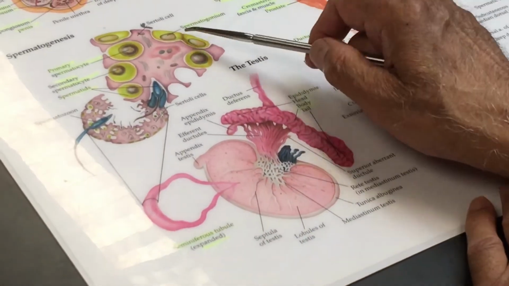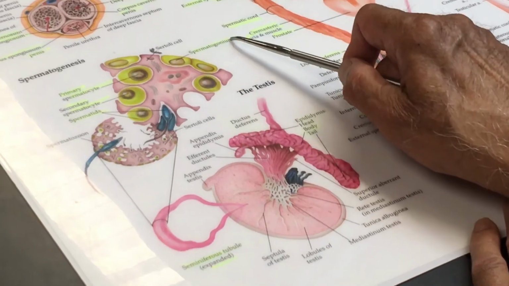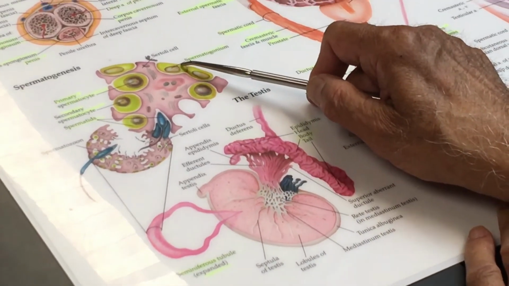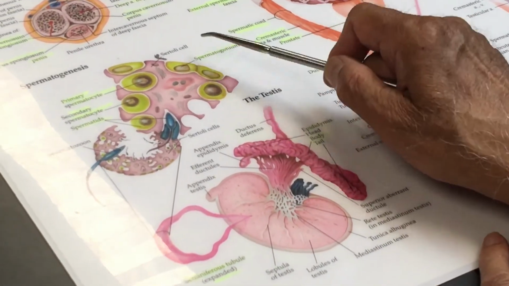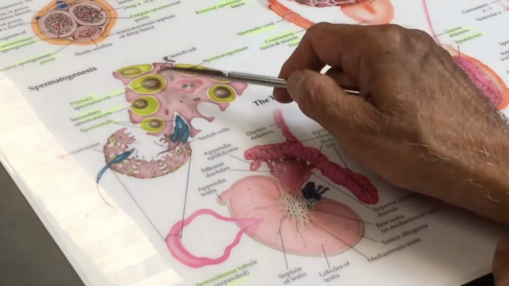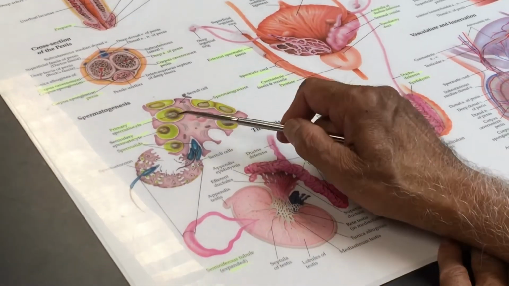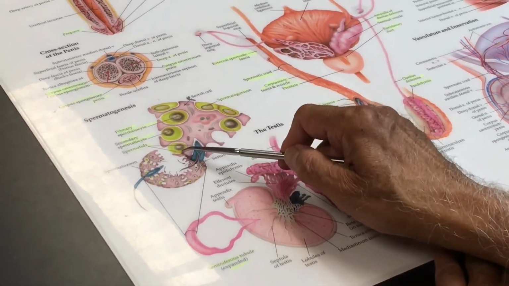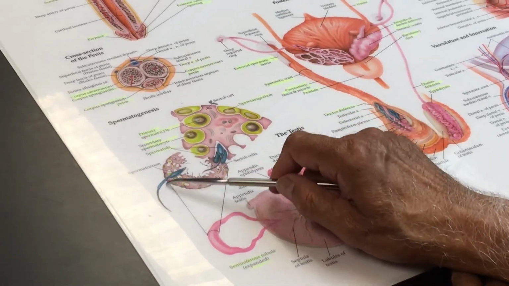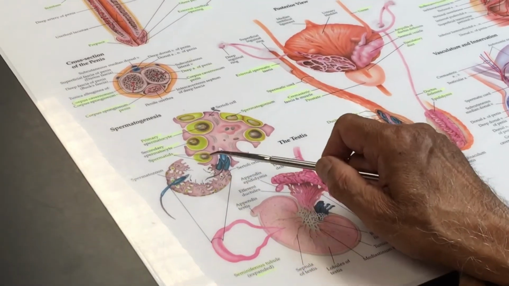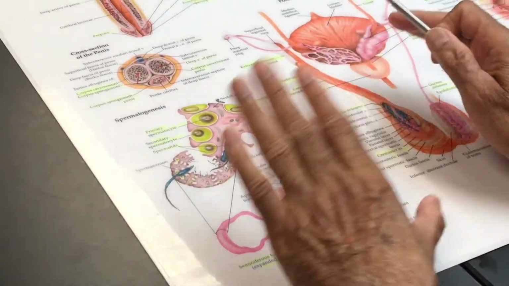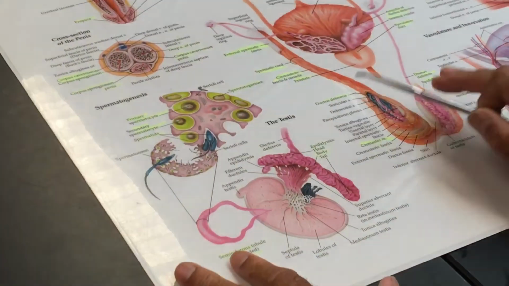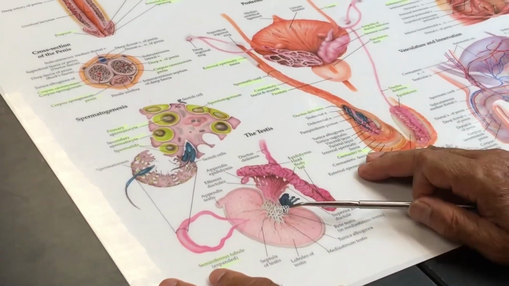Like I told you, spermatogonium, the stem cell. From spermatogonium, it will be primary spermatocyte, then secondary spermatocyte, then spermatid, and then spermatid will become sperm by a process called spermiogenesis.